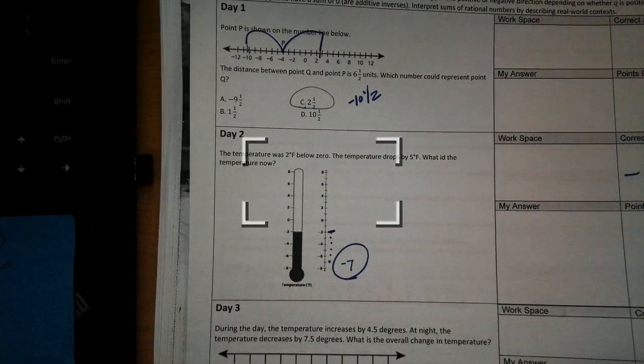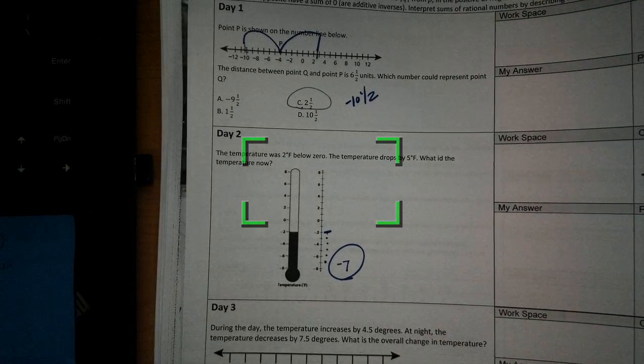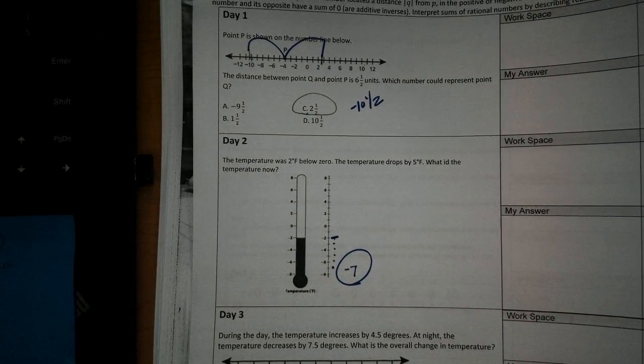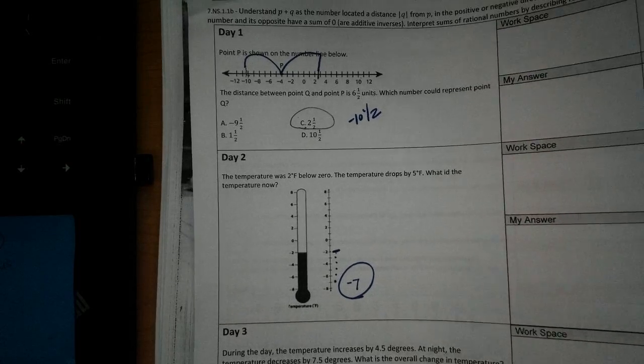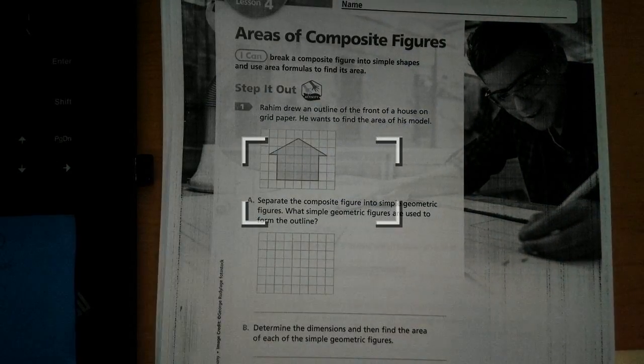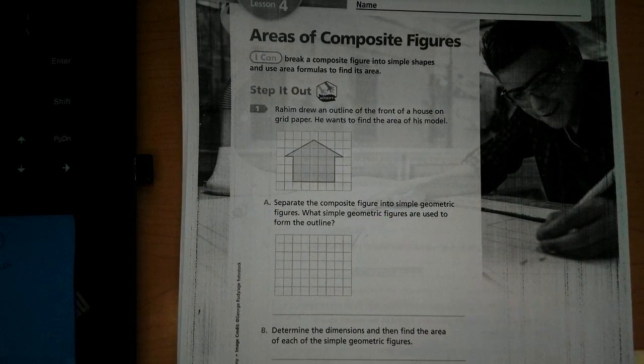But if you missed it, guys, here is the bell ringer. So it should be C and -7. All right, so this is the last lesson in this topic, and it is a one-day lesson.